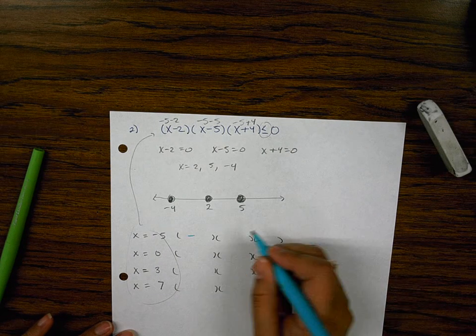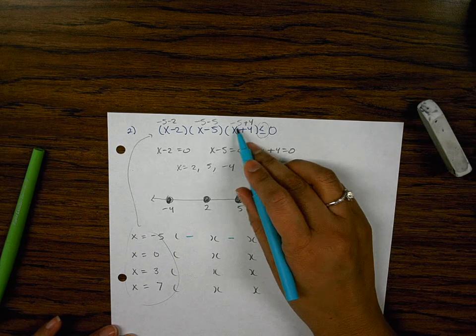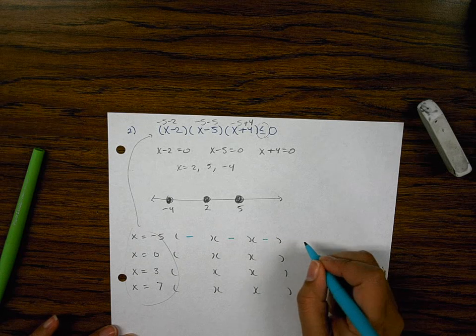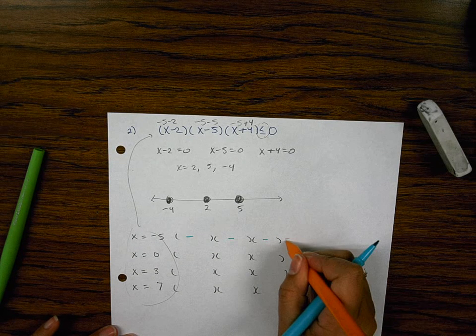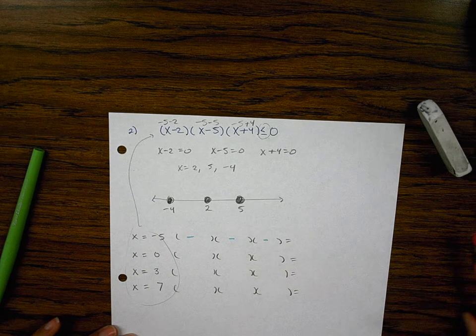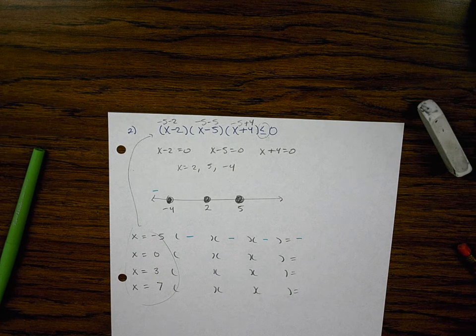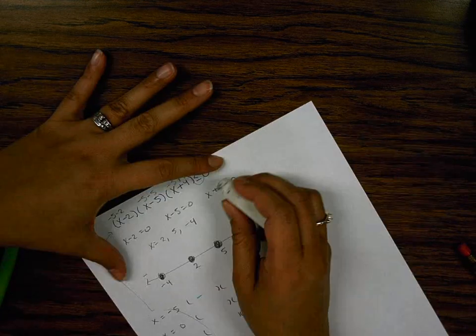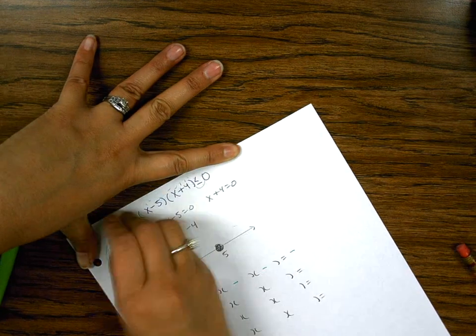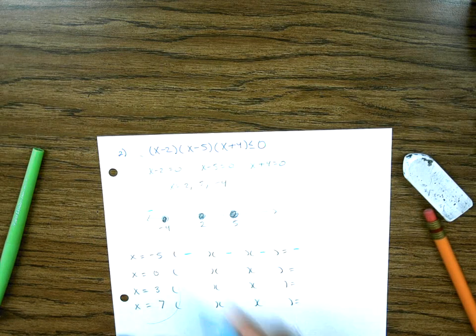Plugging in -5: -5 minus 2, -5 minus 5, -5 plus 4. -5 minus 2 is negative. -5 minus 5 is also negative. And -5 plus 4 is still negative. And 3 negatives make a negative. Put a negative sign over there.